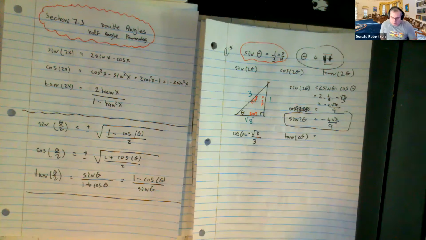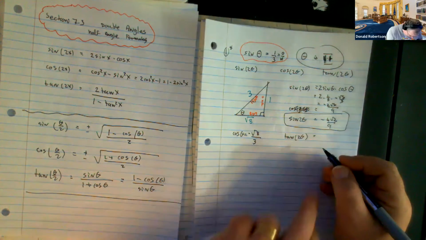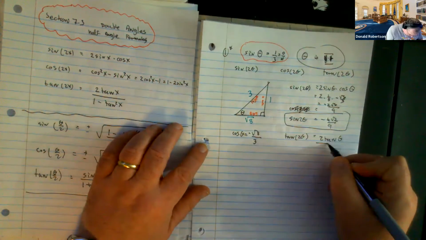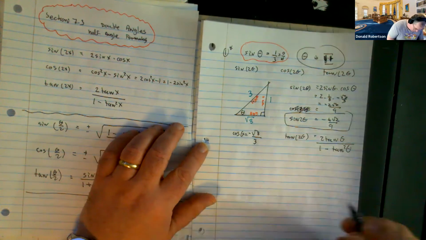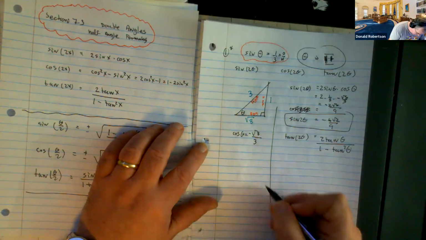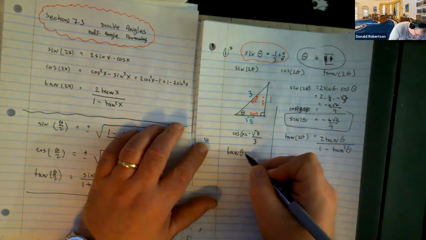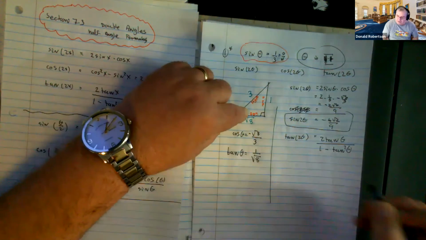Now, I want to also find the tangent of 2 theta. And so that's going to be 2 tan theta over 1 take away tan squared theta. Well, again, from this right angle triangle, I can find out what the tangent of theta is. It's the opposite over the adjacent. So far, so good.